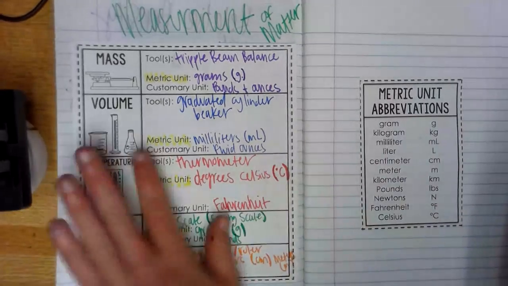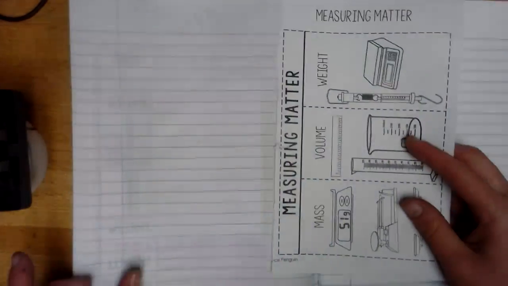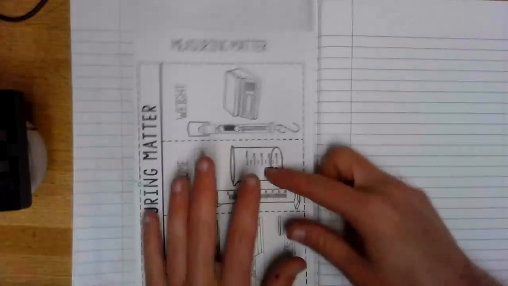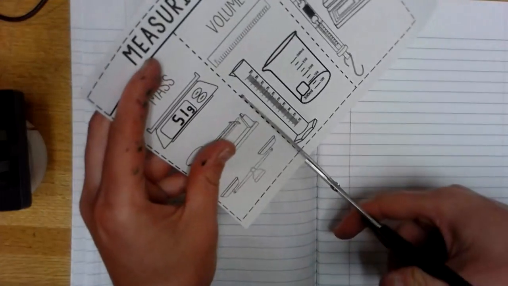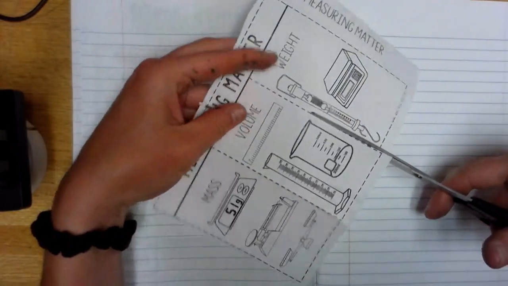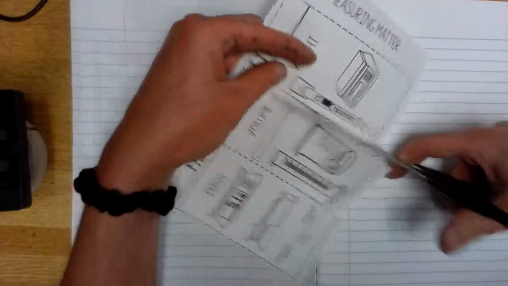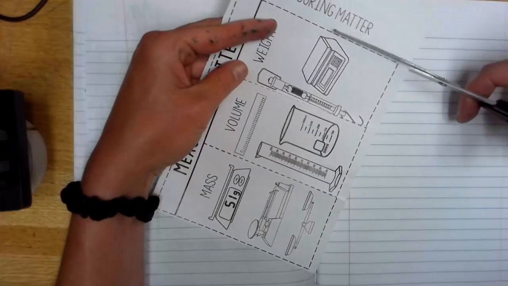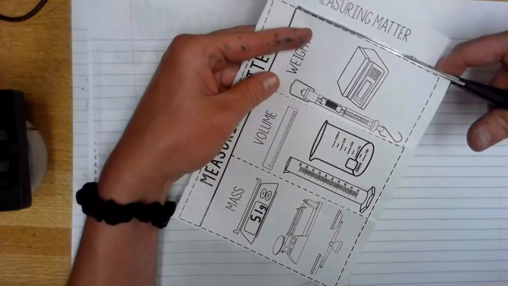Okay, and after we finish this, we are going to flip to the very next page, and on the back of the abbreviations, we are going to glue in measuring matter. Okay, for this, I'm just going to cut off this bottom part right here. You'll see that we are going to make flaps like this. And I actually am going to leave this top part on right here. I know it's kind of weird.